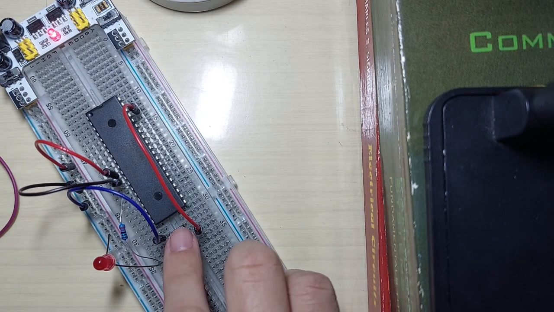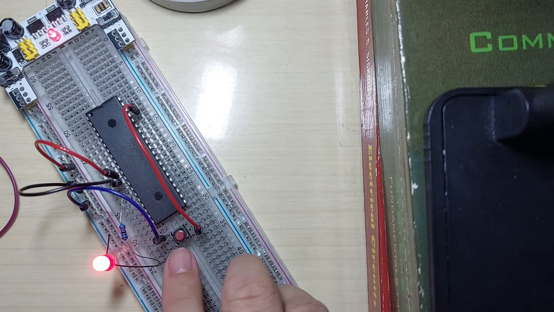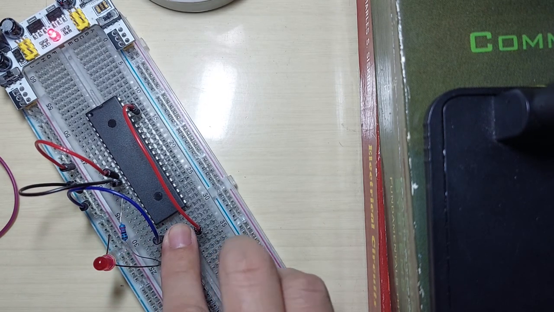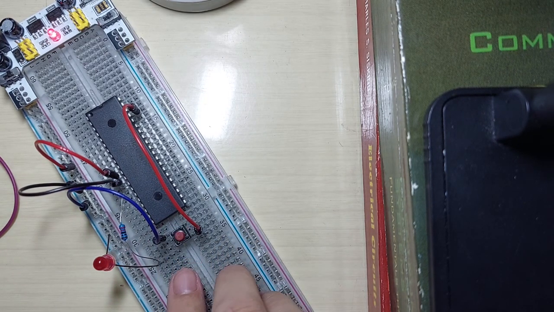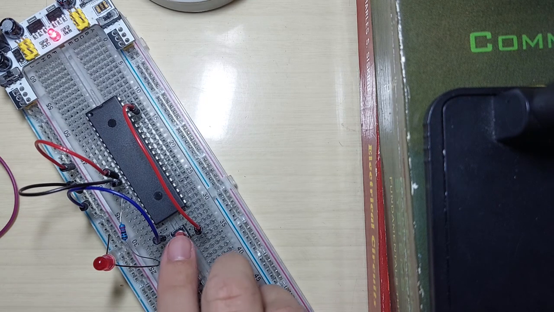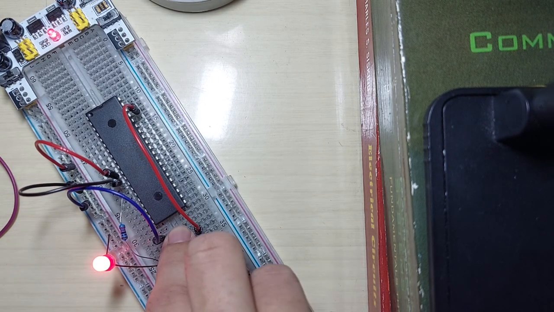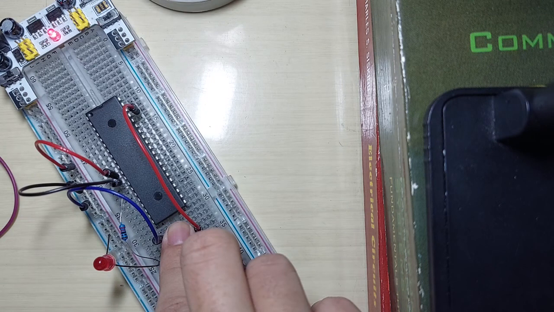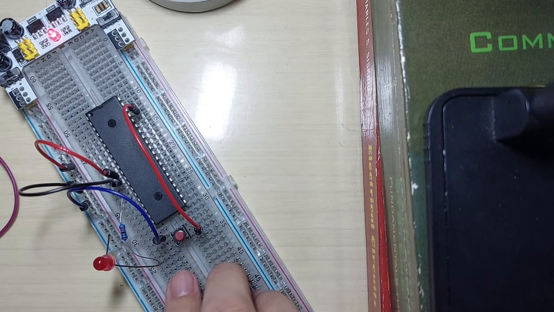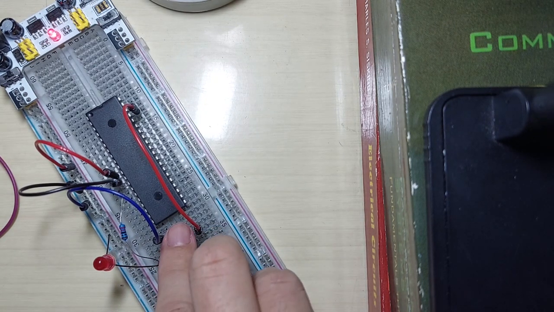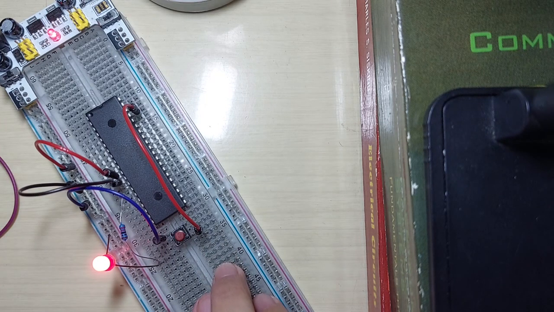If we press the button, the LED turns on. If we press it again, the LED turns off. The interrupt on change will act according to the current state of the LED. If we press it again, the LED will turn on.